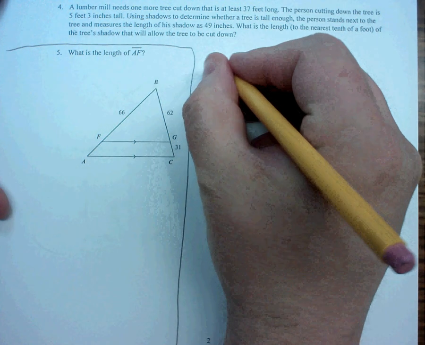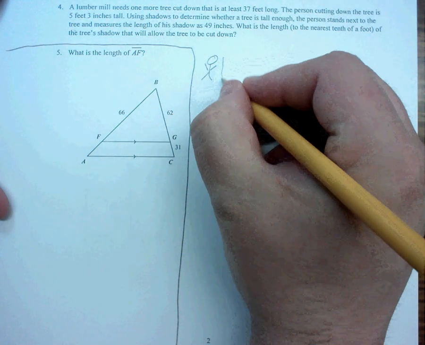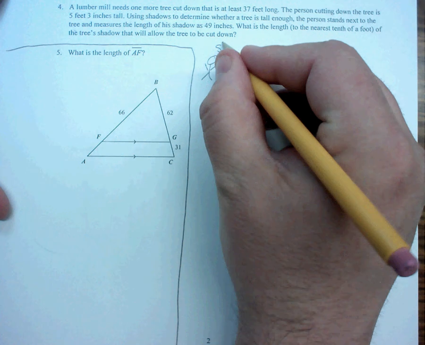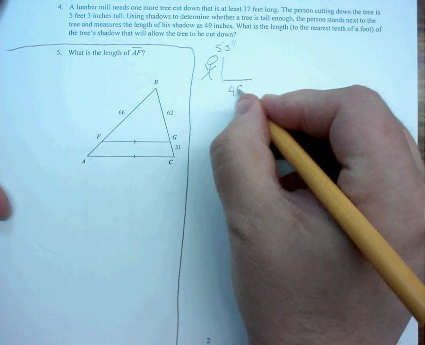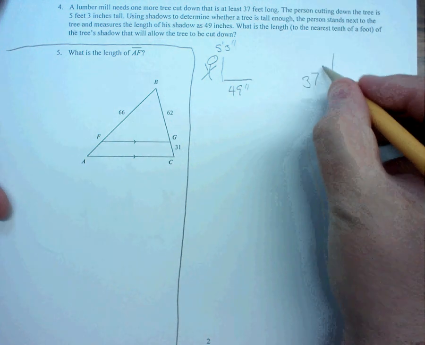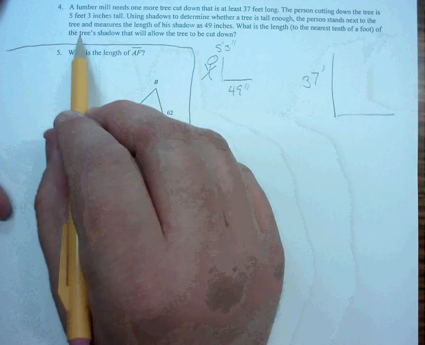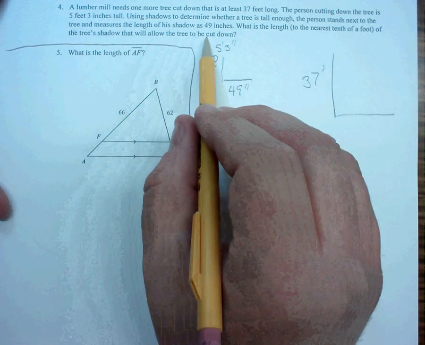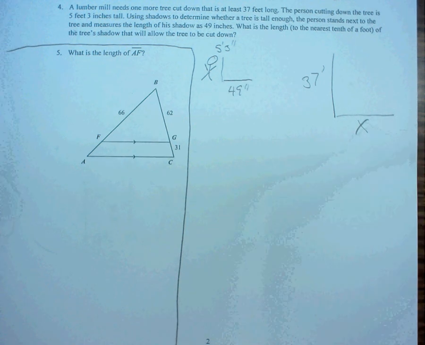So you've got this guy, and he is 5 foot 3 inches, and his shadow is 49 inches. He needs to find a tree that's 37 feet, and it says what is the length of the tree shadow that will allow the tree to be cut down. So they want to know the shadow that it cast.